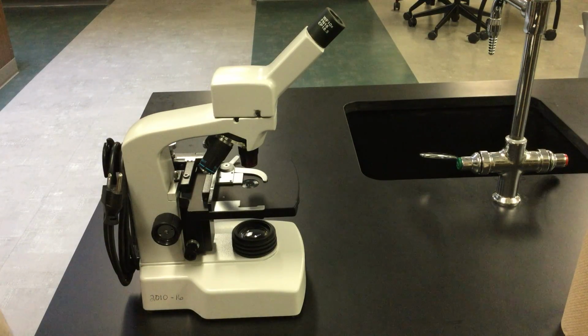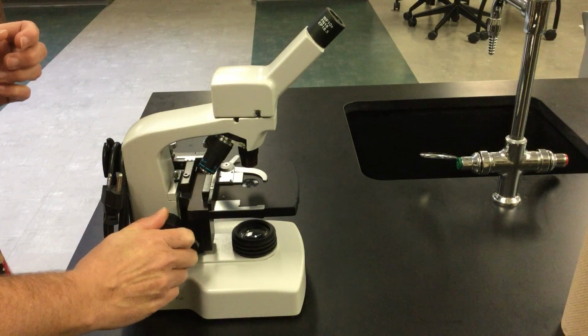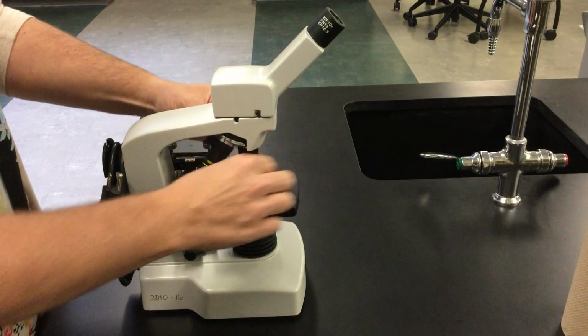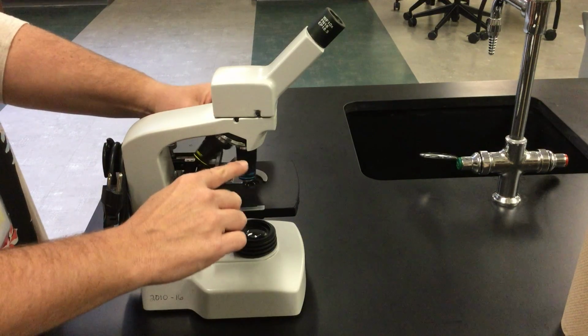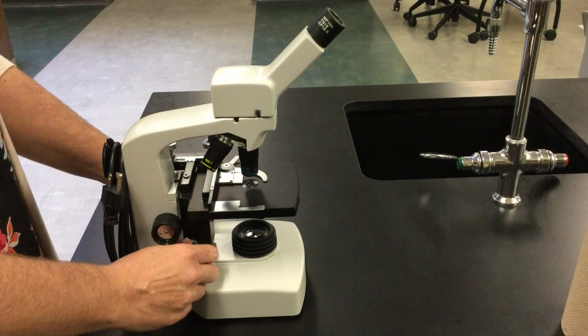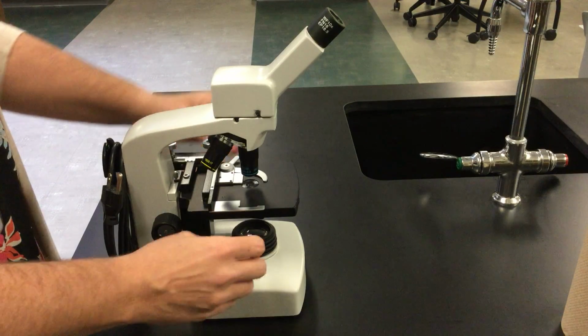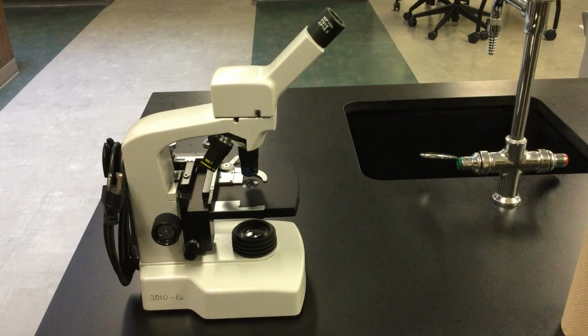When we are on our 4-power objective, we use our coarse adjustment knob. And if we are using a 10-power or a 40-power objective, we only use the fine knob, the fine adjustment knob for that.